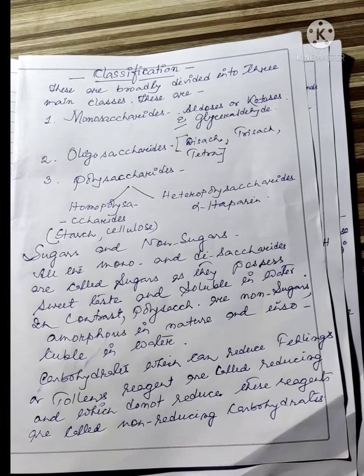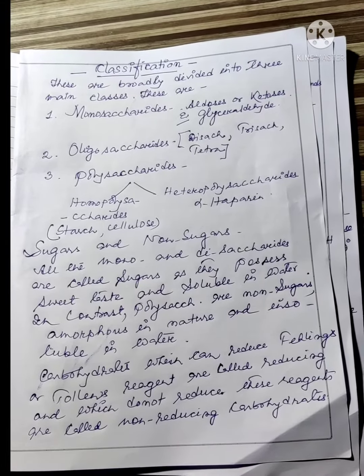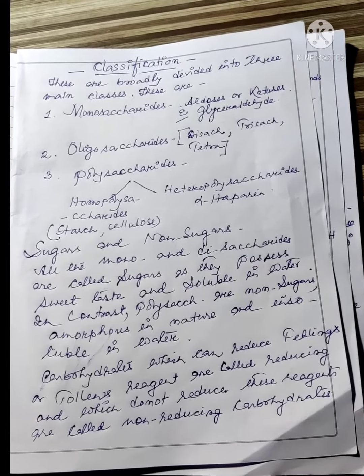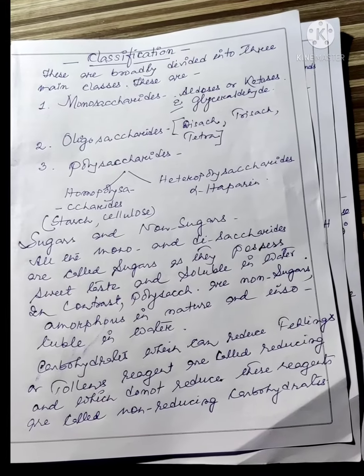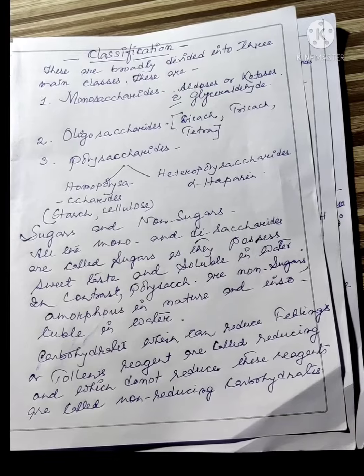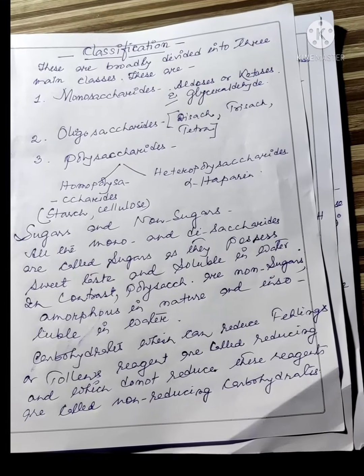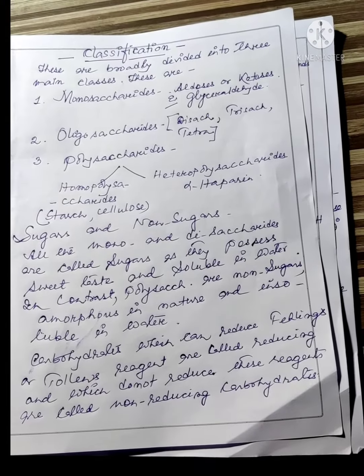Carbohydrates which can reduce Fehling's and Tollens' reagents are called reducing sugars, and which do not reduce Fehling's and Tollens' reagents are called non-reducing carbohydrates. That's all for the classification of carbohydrates.